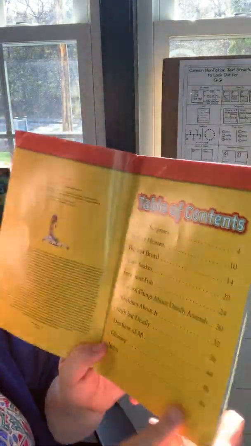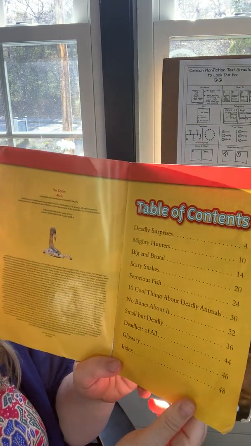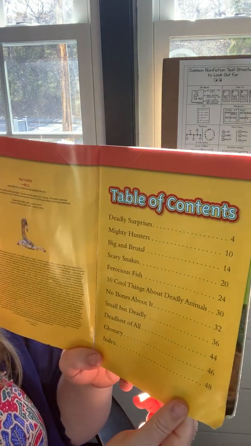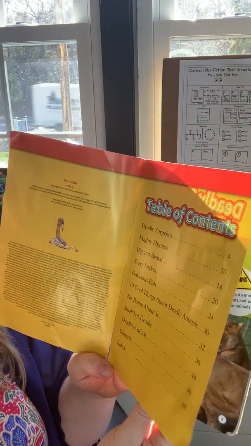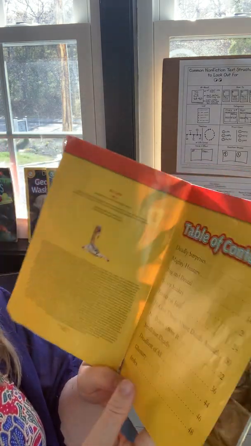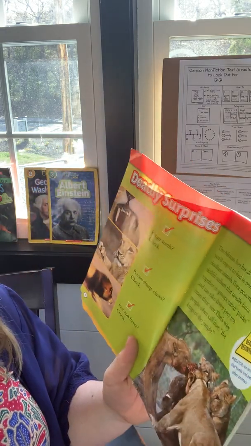Deadliest surprises, mighty hunters, big and brutal, scary snakes, ferocious fish, 10 cool things about deadly animals. No bones about it, small but deadly, deadliest of all. And this book also has a glossary and an index.